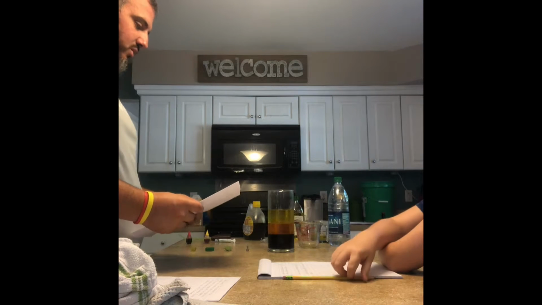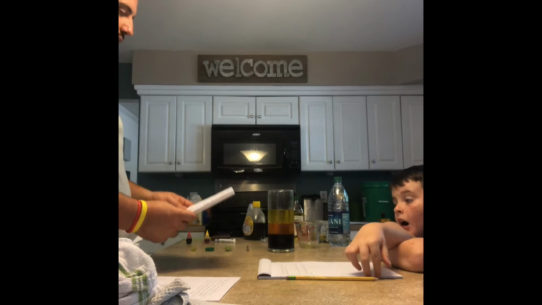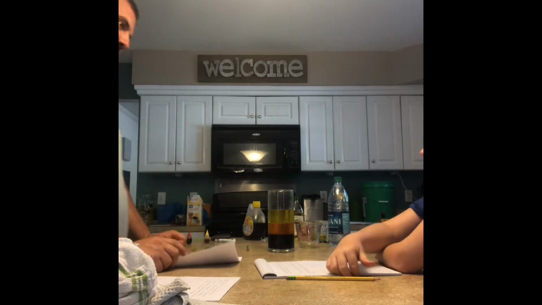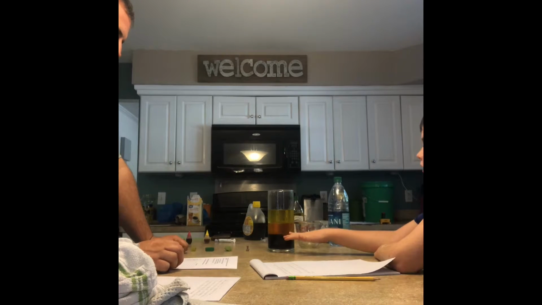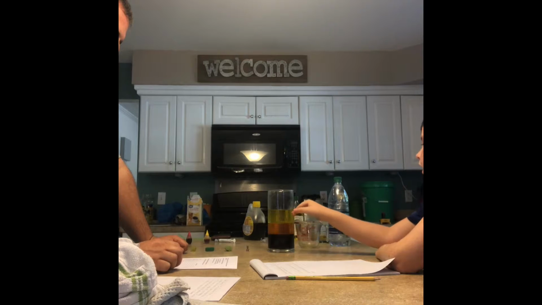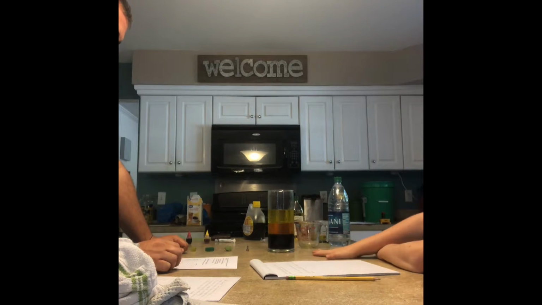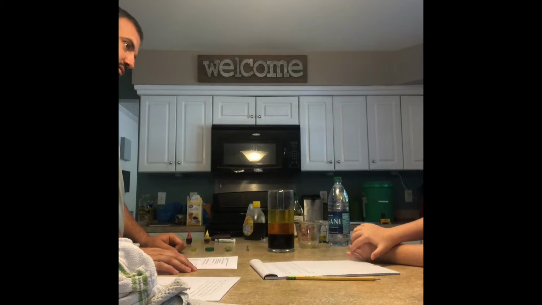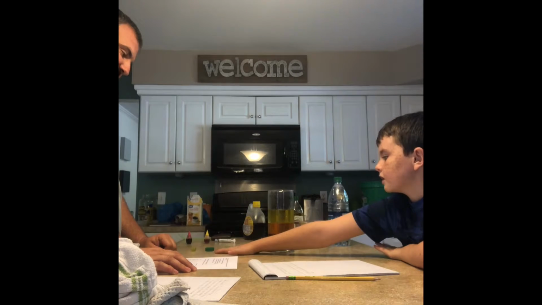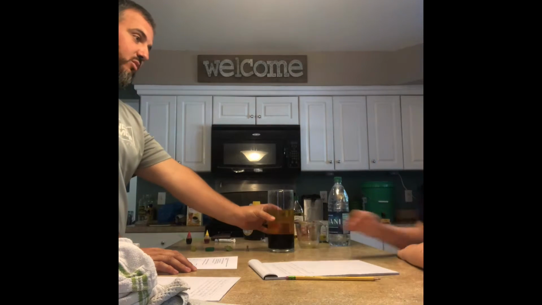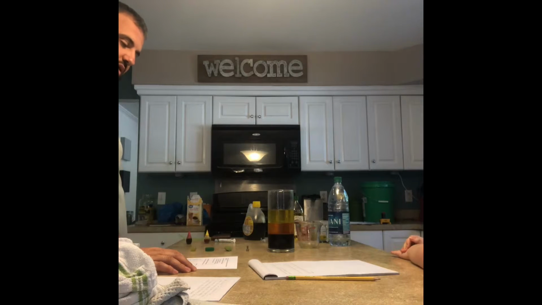Okay, what are the variables? Actually, what are the variables you're testing? Syrup, water, olive oil, and? Food coloring? No. Oh, solids. So your variables are your liquids and your solids. What are your controls in this experiment?